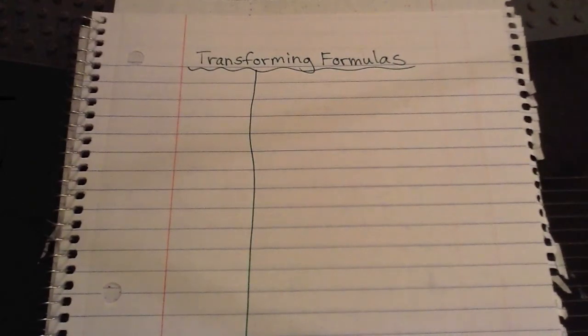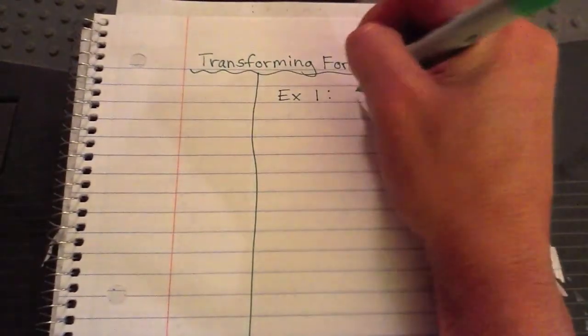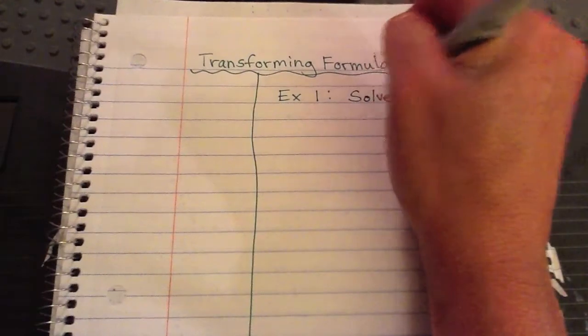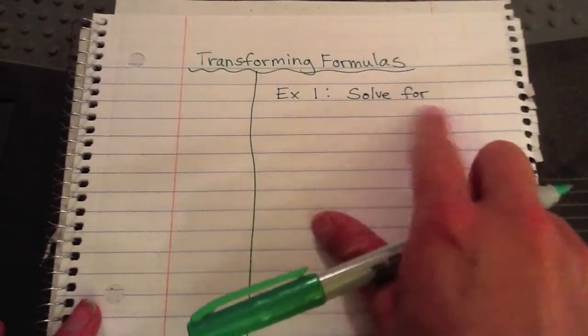The last thing that we're going to look at today is called transforming formulas. It's a little bit of a side lesson that ties into solving equations. You use it a lot in science, or you might use it in business, just with different formulas to calculate things. And the main thing is that you're going to follow the same rules, but you're going to have a lot more letters. So instead of saying solve, it's going to tell you what to solve for.